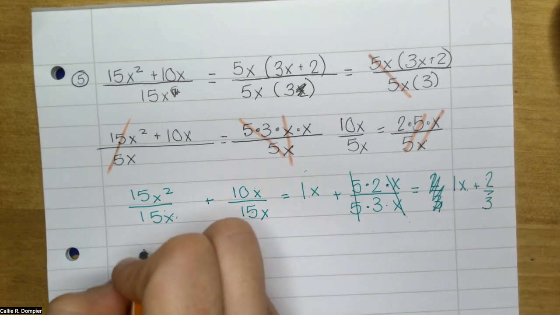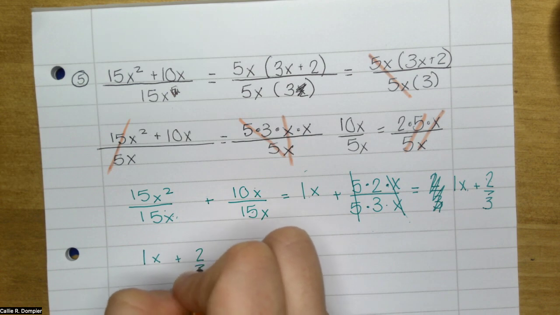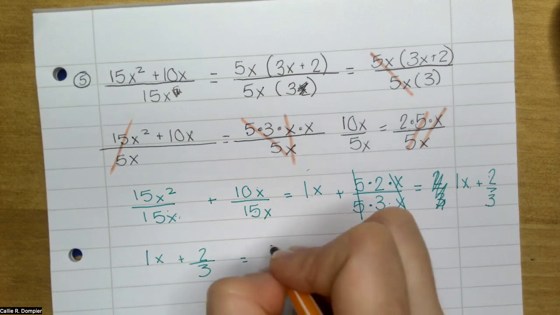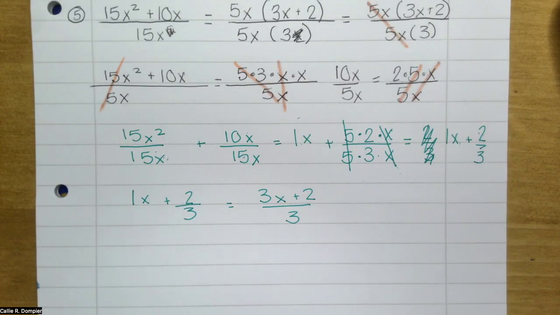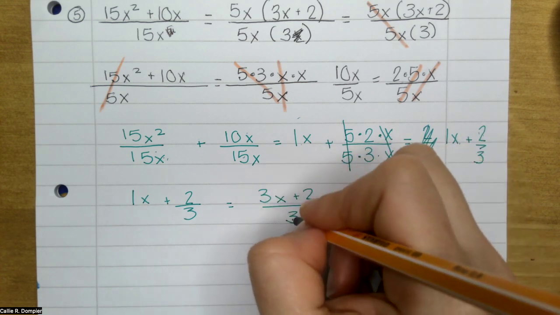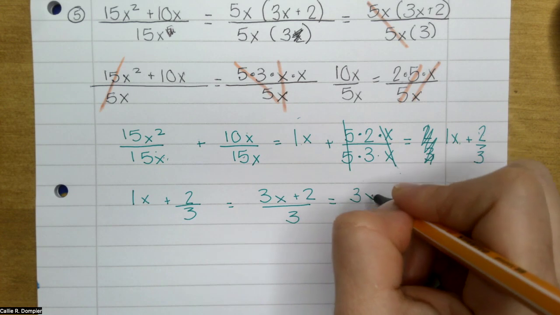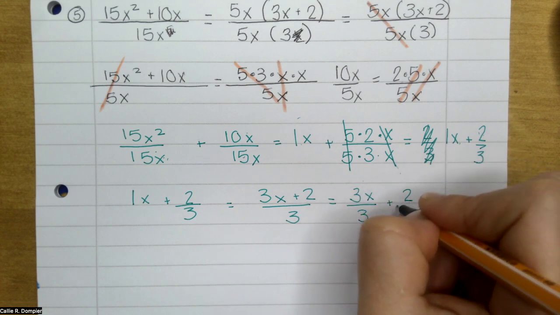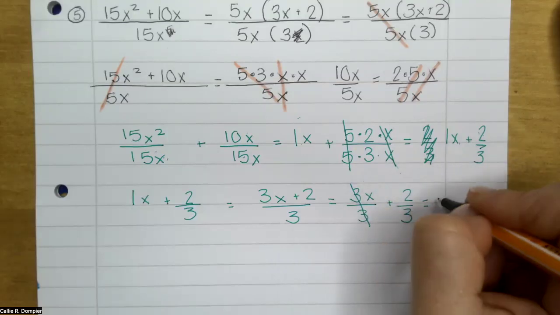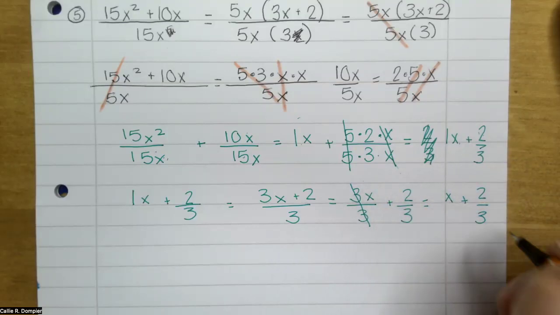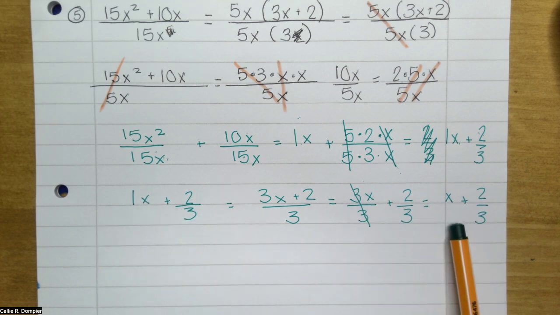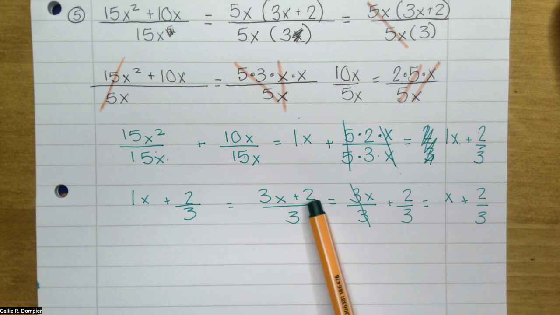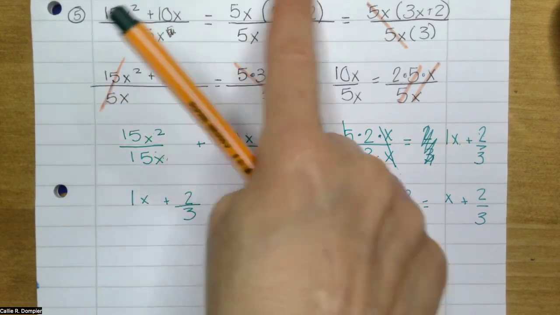Why do I have two different answers? 1x plus 2 thirds and 3x plus 2 over 3, because 3x plus 2 over 3 is the same as 3x over 3 plus 2 over 3, which simplifies to x plus 2 over 3. So there are just two different ways to write it. You can write it as 1x plus 2 over 3, or 3x plus 2 all over 3. Same answer. The point is you're just trying to factor something out so that you can cancel it.